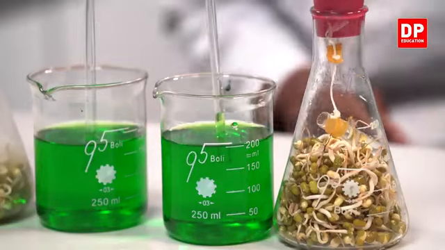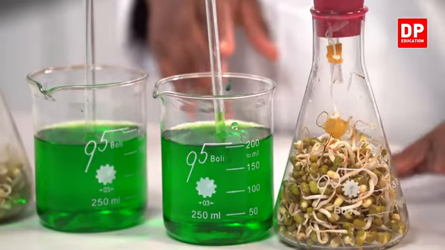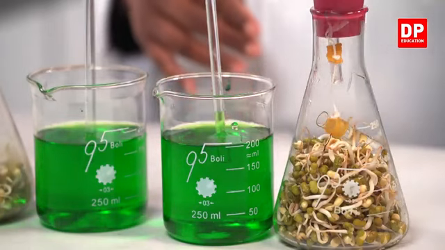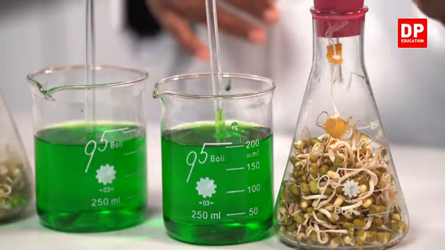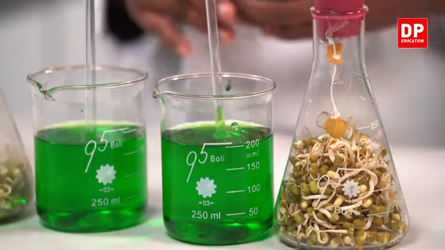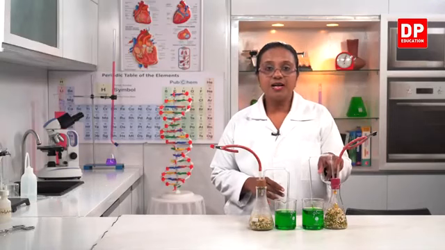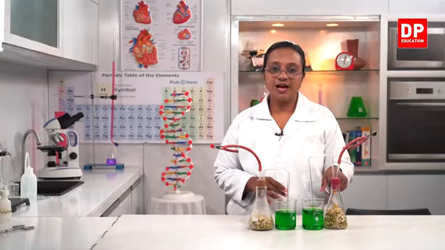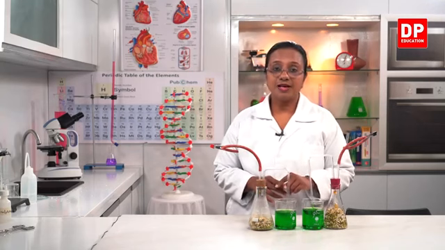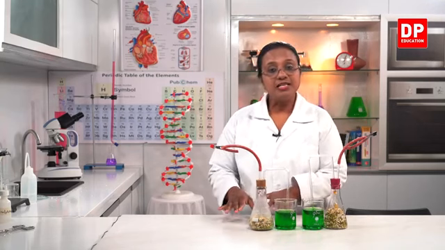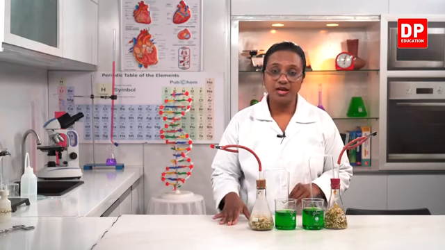So now here you all can see the water level rising in this setup. That is because oxygen is being inhaled, carbon dioxide is evolved, but that carbon dioxide is absorbed by KOH. So to fill that space, air from the glass tube flows into the conical flask, and to fill that space, water from the beaker rises up the glass tube. But that does not happen in the second setup. Why? Because there is no KOH.